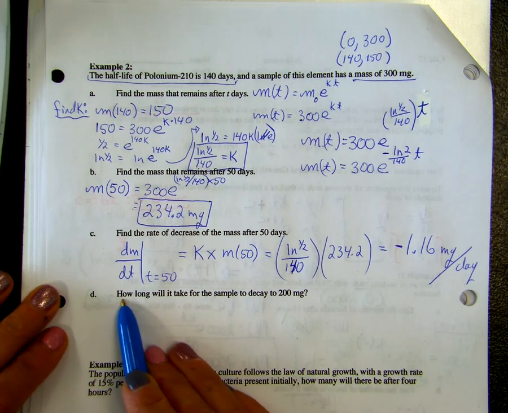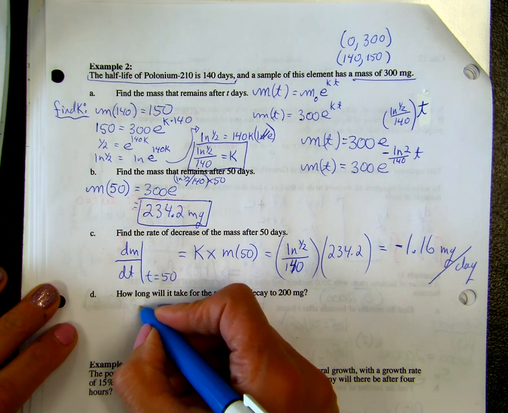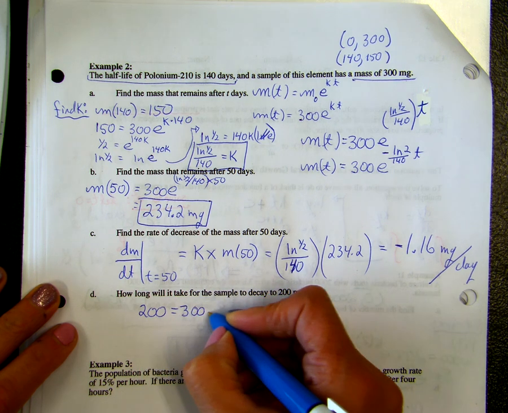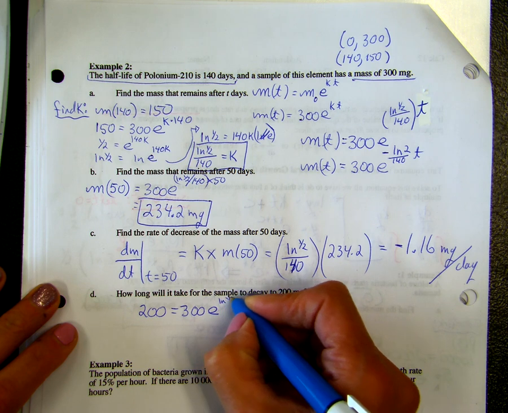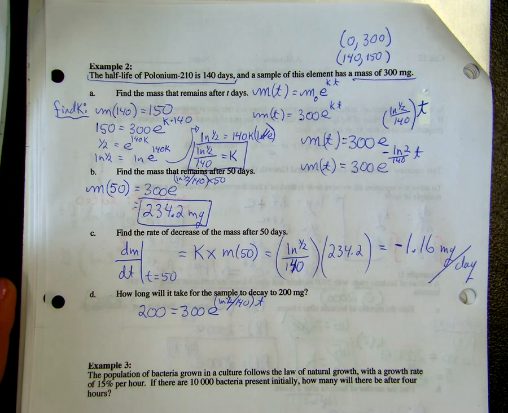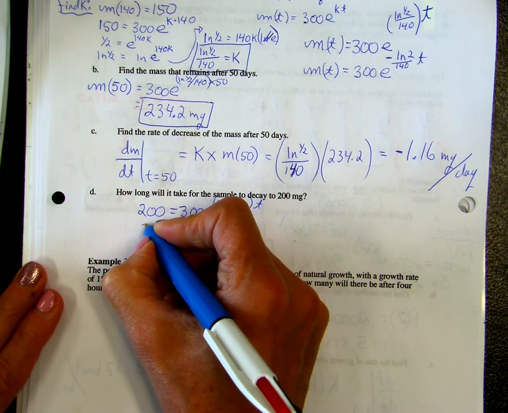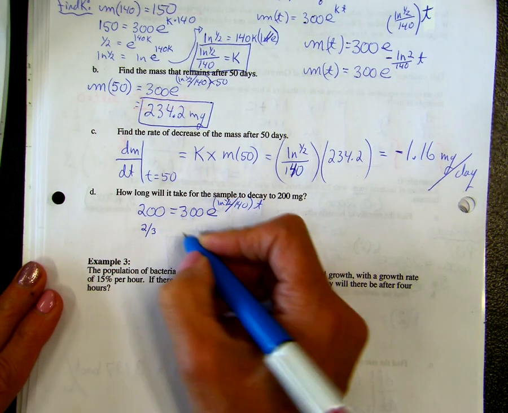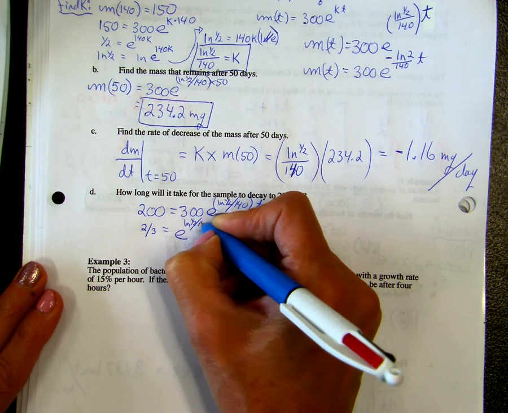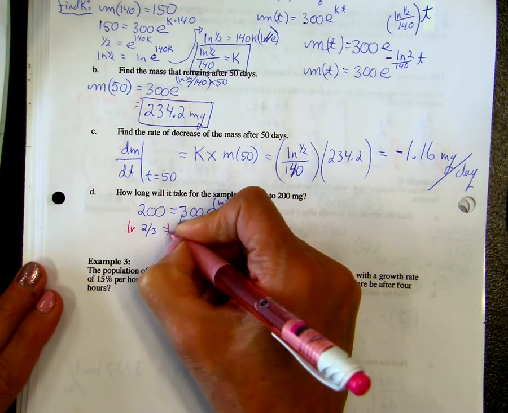And solving for t then, how long will it take for the sample to decay to 200? So now we're looking at our final amount is 200. Our initial amount was 300 e to the ln of 1/2 over 140 times t. Okay, and solving for t, we're going to isolate the exponential. 200 over 300 gives me 2 over 3 equals e to the ln 1/2 over 140 times t. And then we're just going to take the ln of both sides.